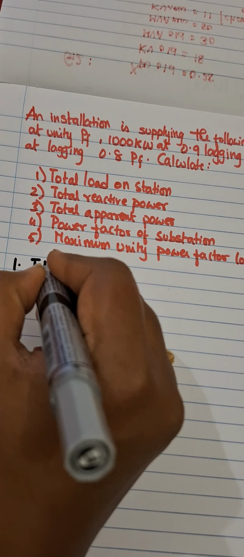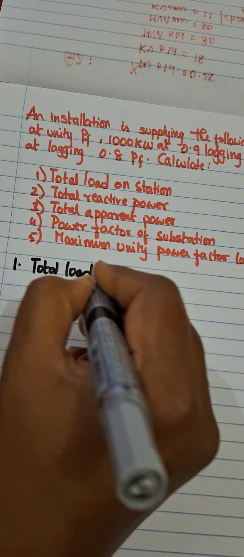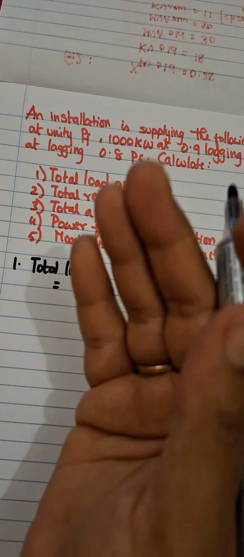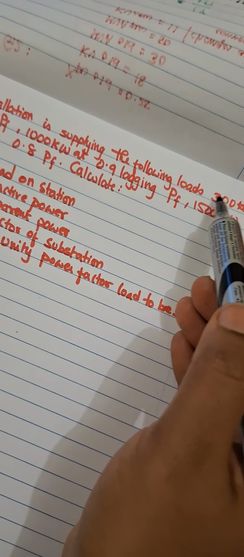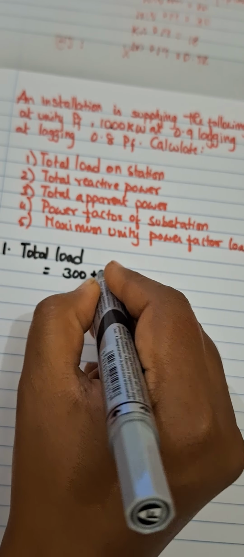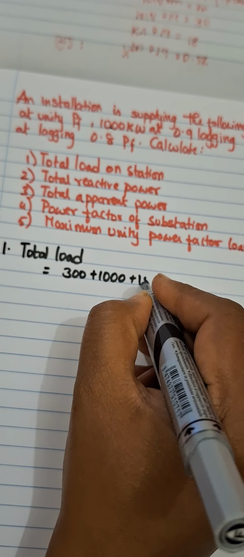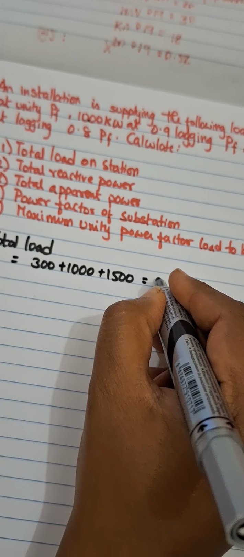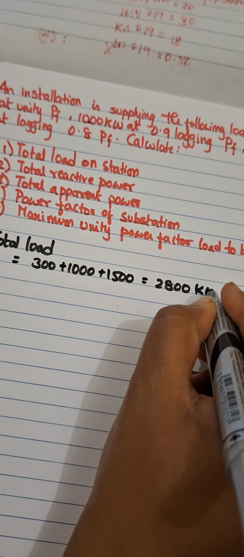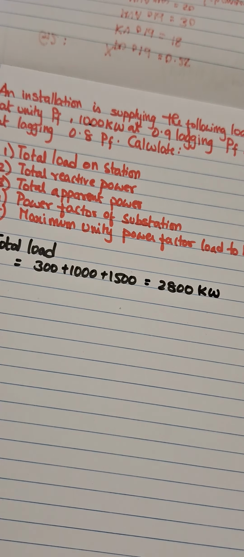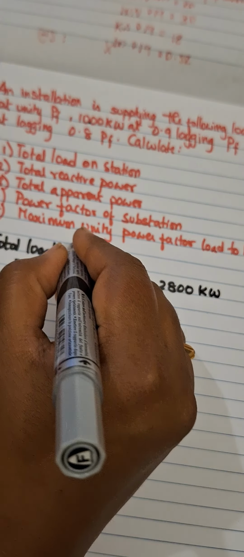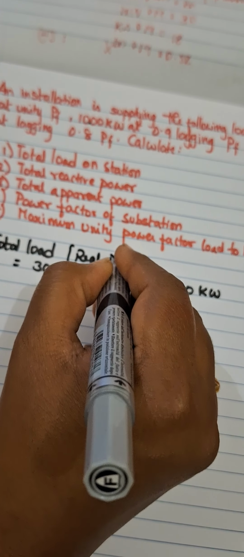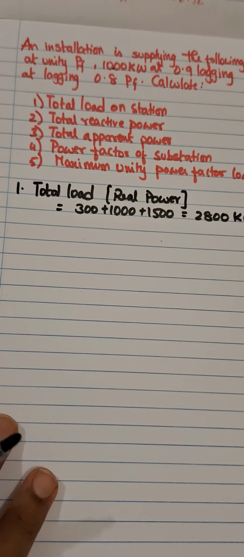So first, let us find the first one. Total load. So what do you mean by total load? It means what is there on the overall system. So what did they say? They are having 300 plus 1000 plus 1500 kilowatts, so I will add them. So our total is 2800 kilowatts. So our total load on the station is 2800 kilowatts. And we can say this is our real power, because this is the actual power which is on the load on the station.